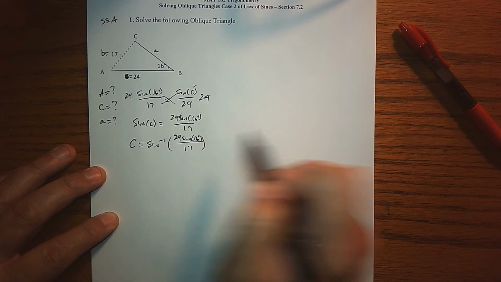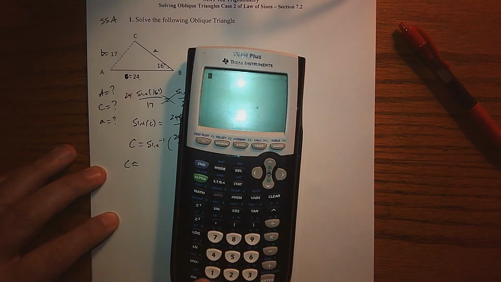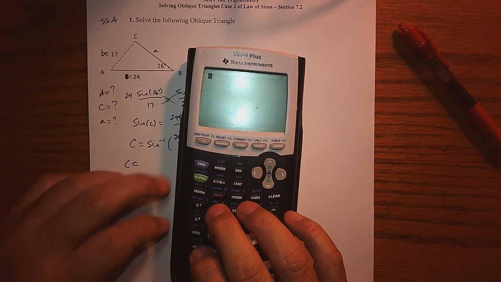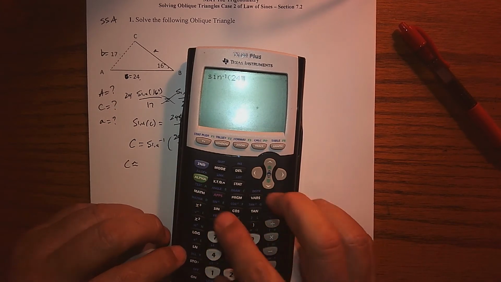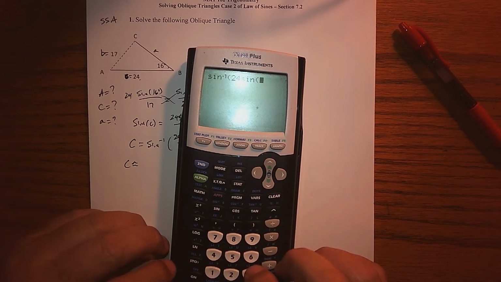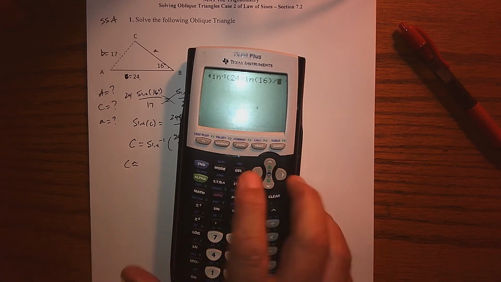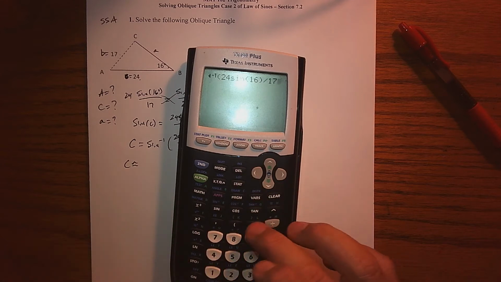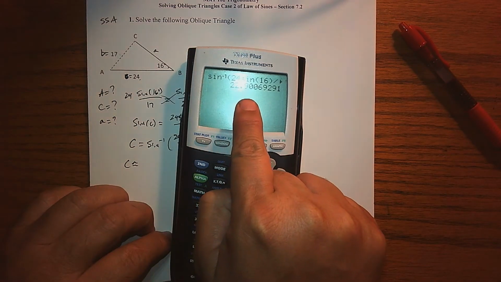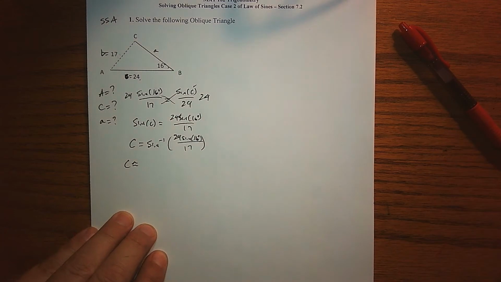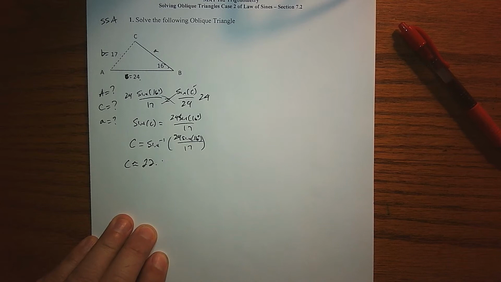Okay, so there's where we're at. We'll now turn to our calculator, and I want to know the inverse sine of 24 times the sine of 16, divided by 17. Let me close my parentheses. When I do that, we get 22.9007. So C is 22.9007.